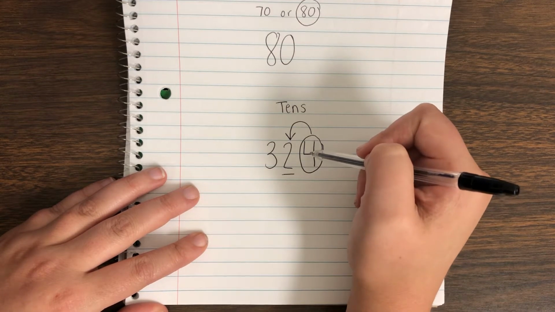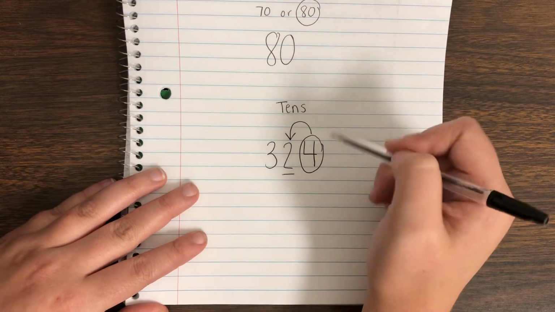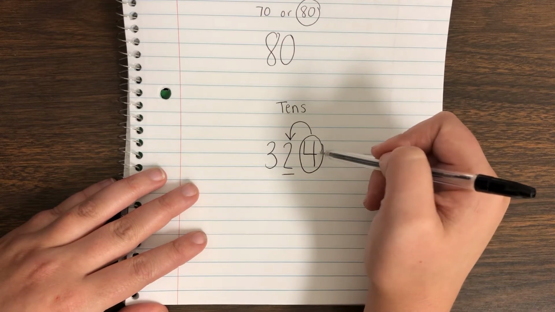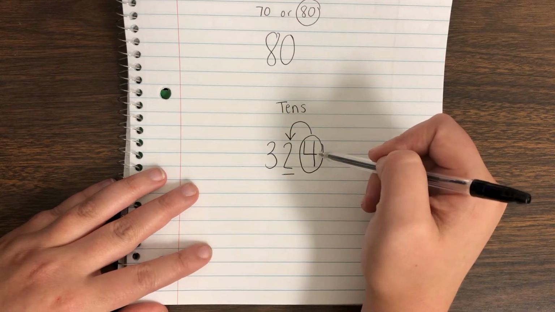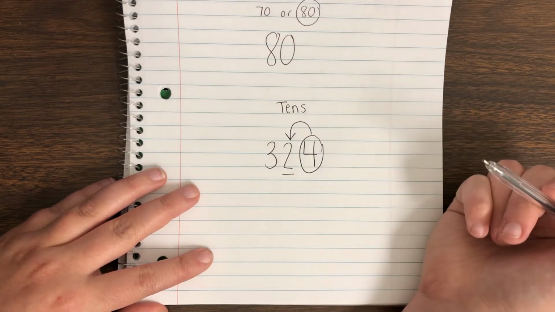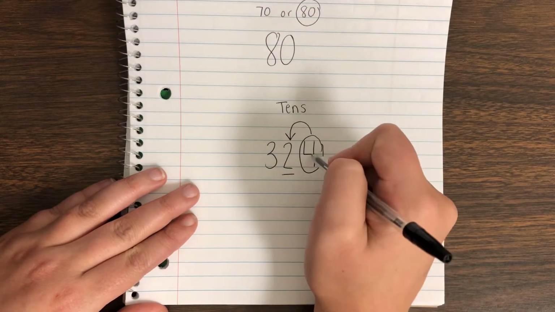Well, the 4 is either 4 or less or 5 or above. Which is it? Is this 4 or less? We're going to let the 2 rest. If this number is 5 or above, we're going to give it a shove. Which one is it? If you said 4 or less, you are correct. This is 4, so it's 4 or less.